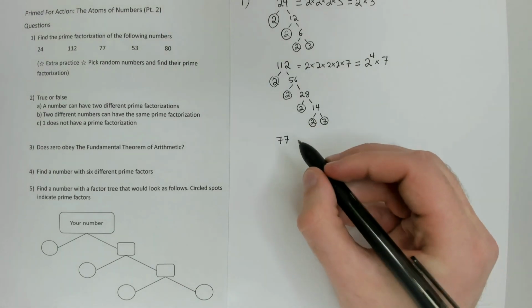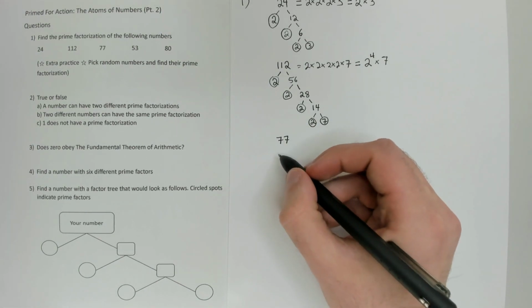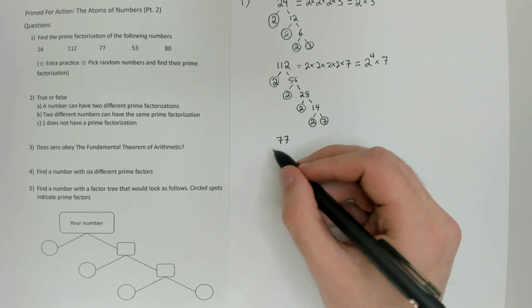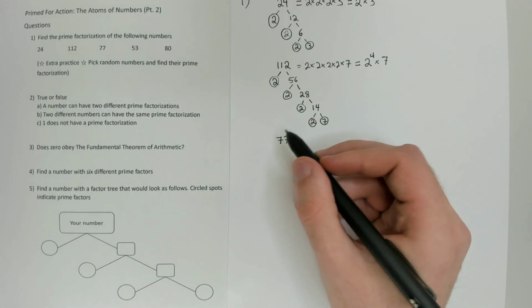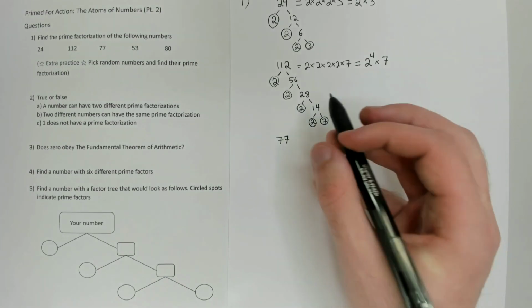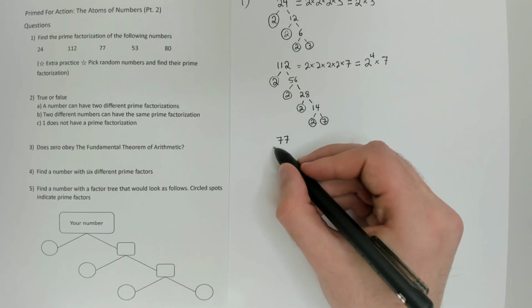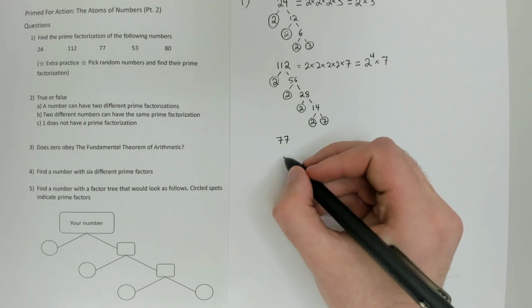All right, so 77 is odd, so we can't actually pull off a 2. Can we pull off a 3 because that's the next biggest prime? Well, if we add up the digits of 77, we get 7 plus 7, which is 14. But 14 is not a multiple of 3, so neither is 77. So we can't pull out a 3.